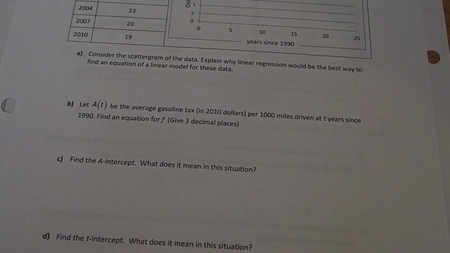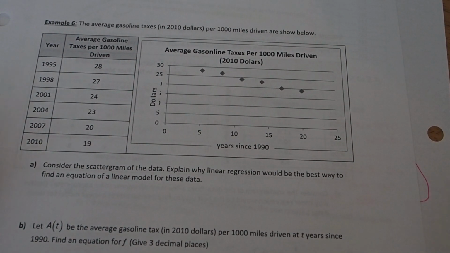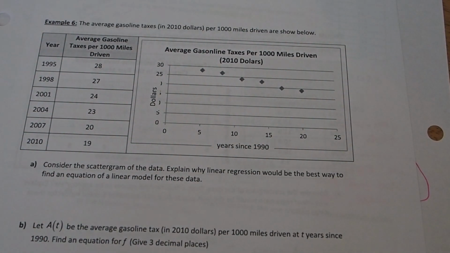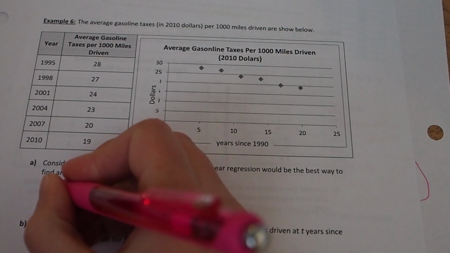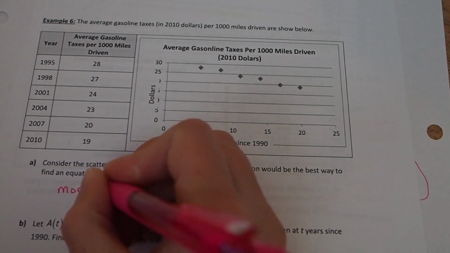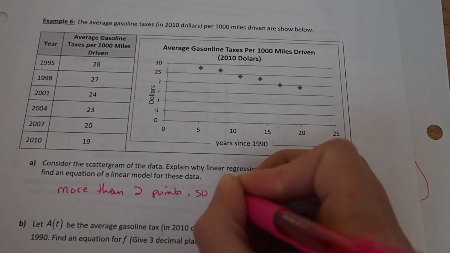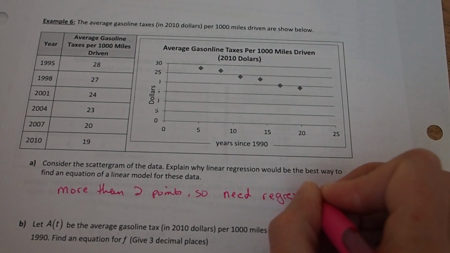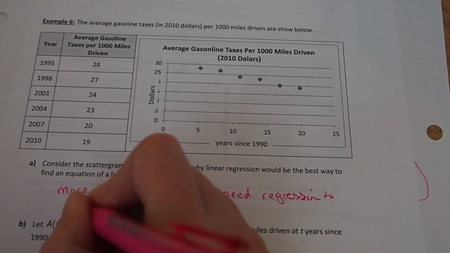Example 6. The average gasoline tax in $2010 per 1,000 miles driven is shown below. Consider the scattergram. Explain why linear regression would be the best way to find the model. If there are more than 2 points and the data looks linear, you're going to want to use regression. So we want to consider all the data. There are more than 2 points, so we need regression so that we can factor in all the data.